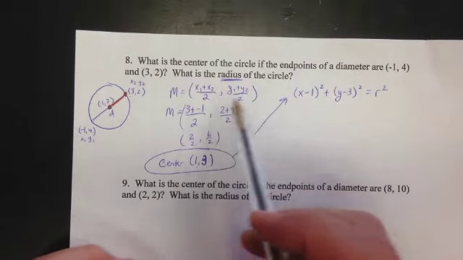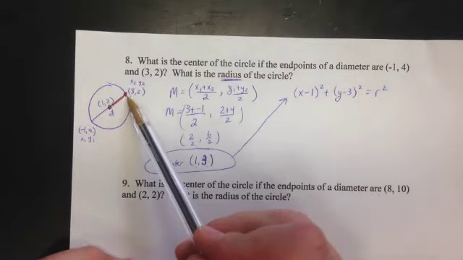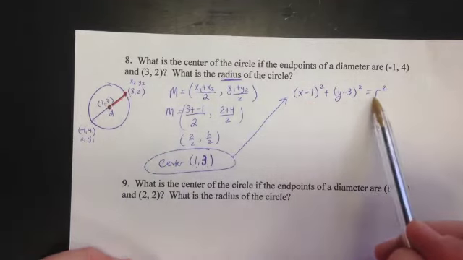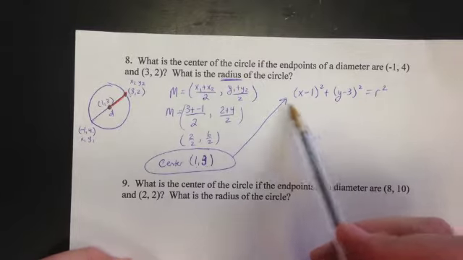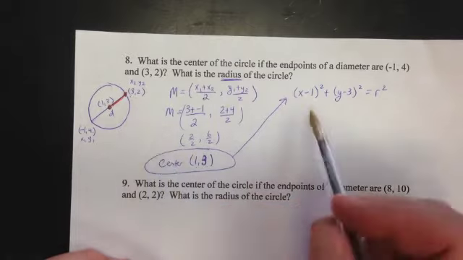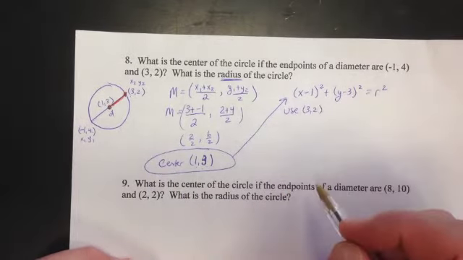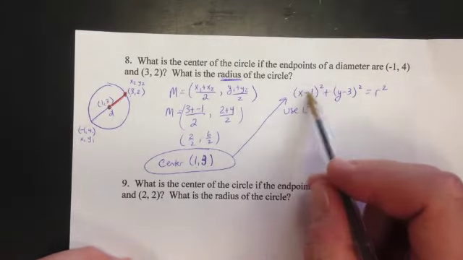But they do tell us two endpoints that are on the circle. Any points that are on the circle have to fit this equation and make it true. So what I'm going to do is take one of them. I'll take (3, 2). So I'm going to use 3, 2 for x and y, and I'm going to plug those into the equation.